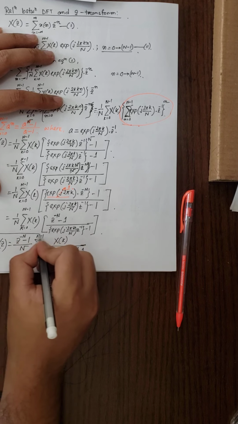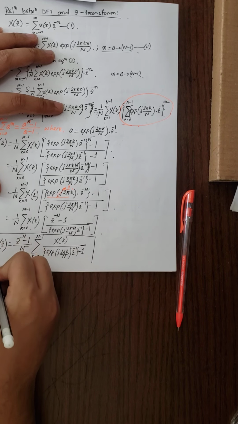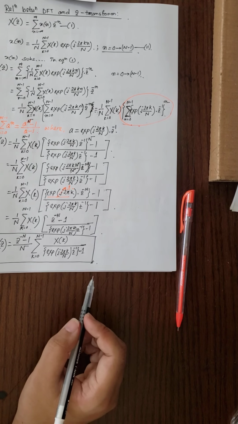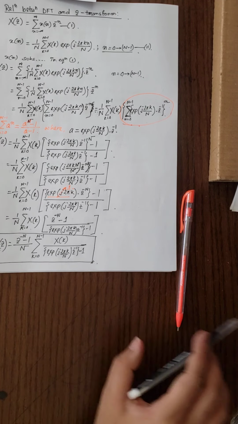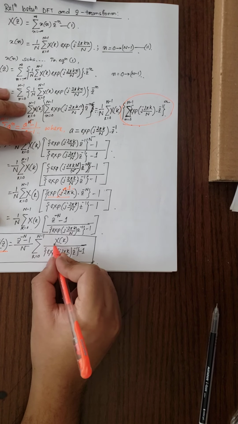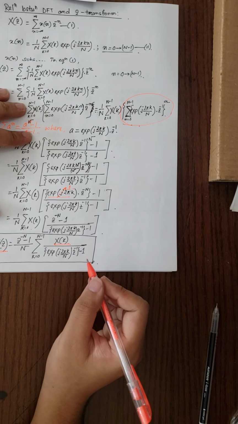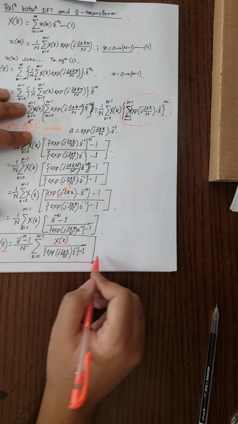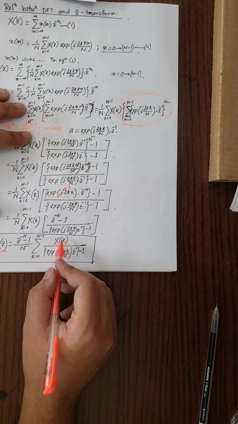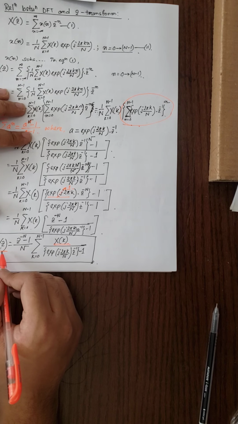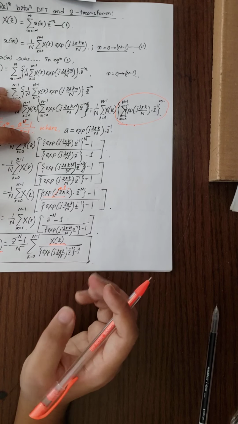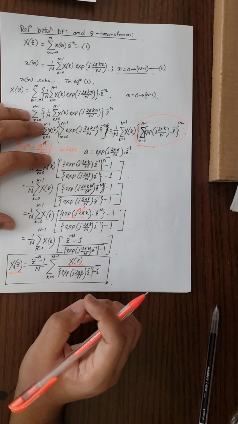So simply this is our required expression that gives us a relationship between the Z transform and the discrete Fourier transform. So using this formula, if one of the transforms is given, it is quite easy to find out the other one, and it can be used in order to interchange between Z transform and discrete Fourier transform.